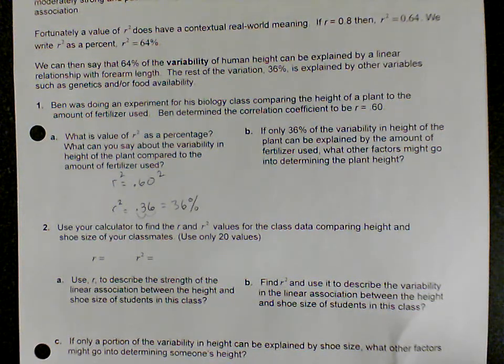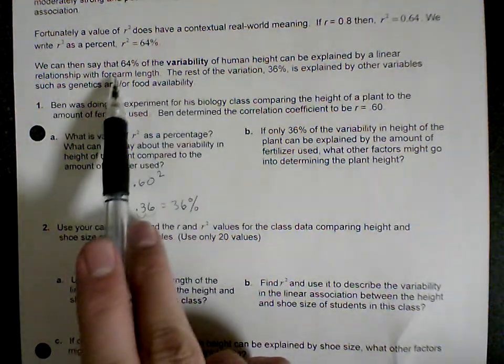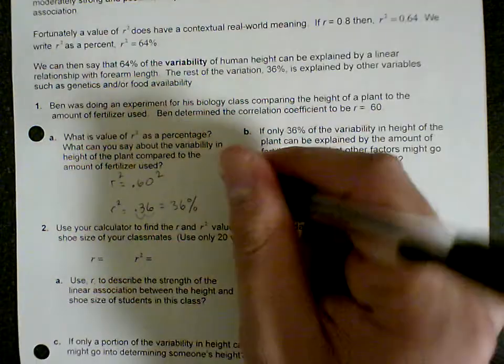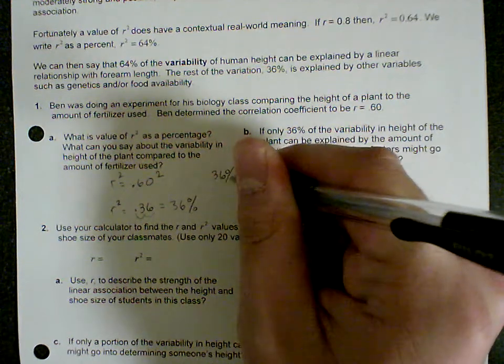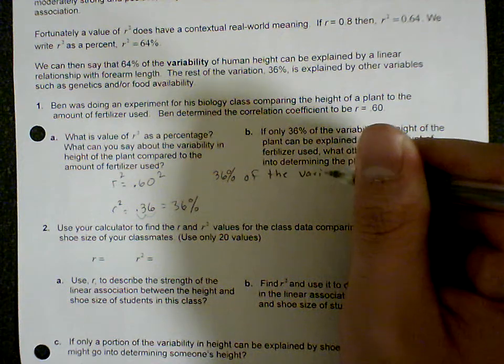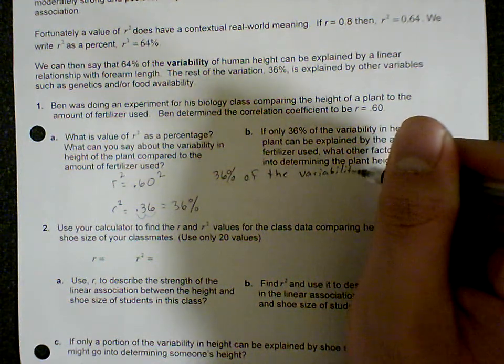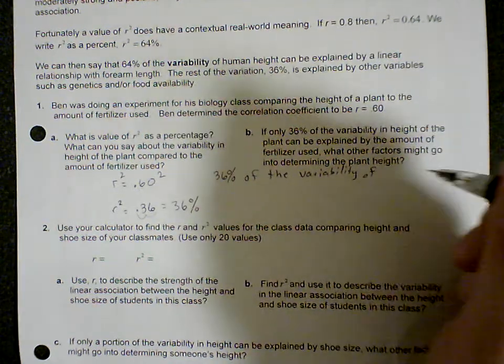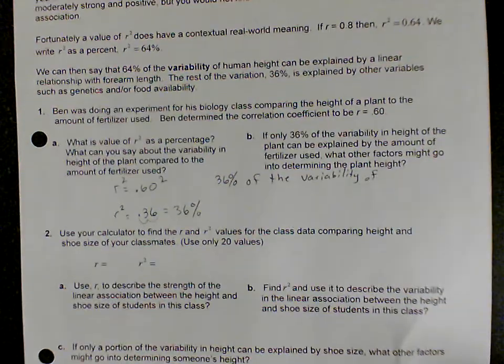Question also asks us, what can you say about the variability in the amount of fertilizer used? So in order to answer this question, we're actually going to look at our example pretty much right up here. We're going to copy out what it says word for word. So it says here we can say that 64% of the variability. So we're going to use 36% of the variability of, well, I'll write it, okay?